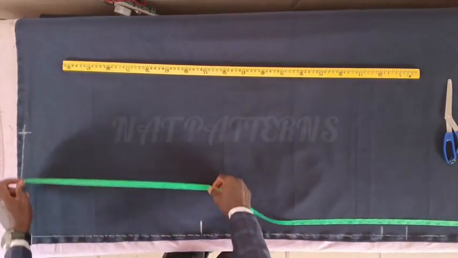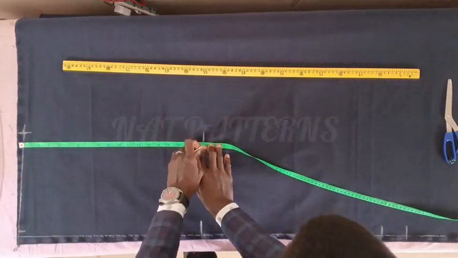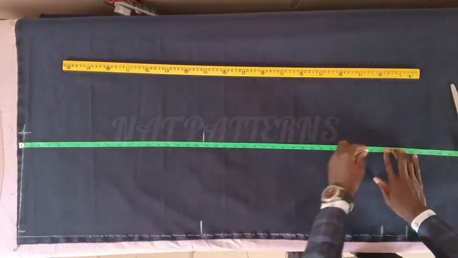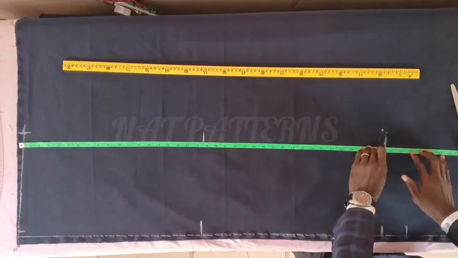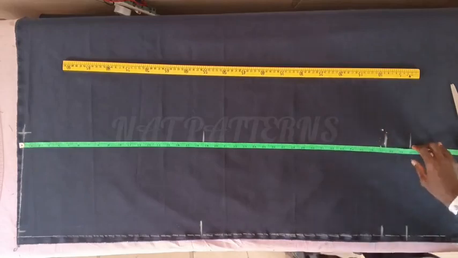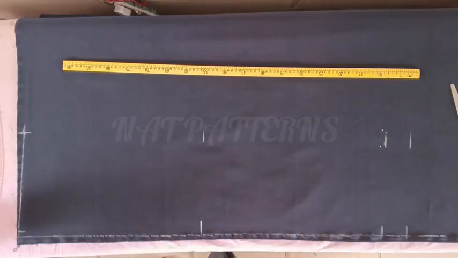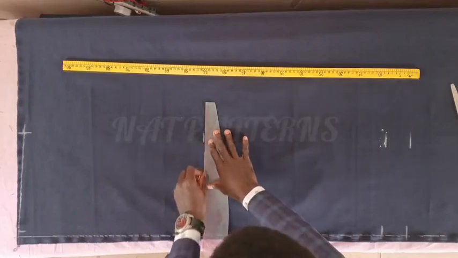The next thing I'm going to do is to take my tape to this other side and mark these 3 points at two different places, so as to have a straight line to join them together. You can see the way I'm joining them together. Now I'm going to use my ruler to join them.